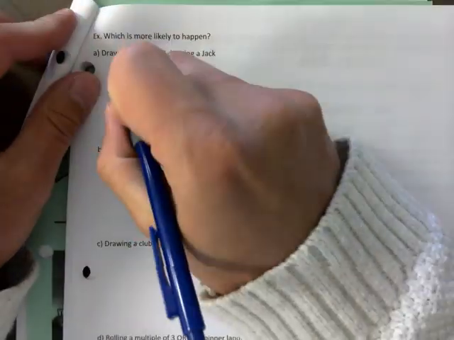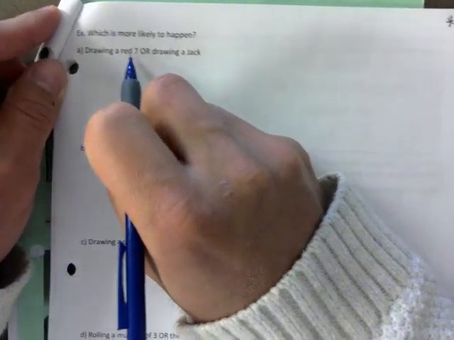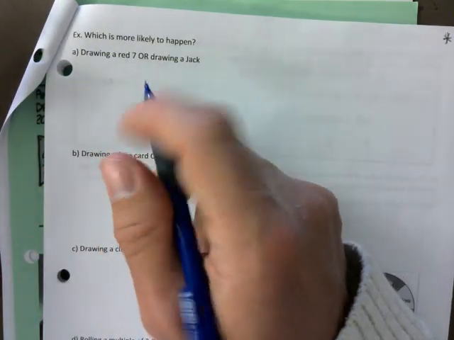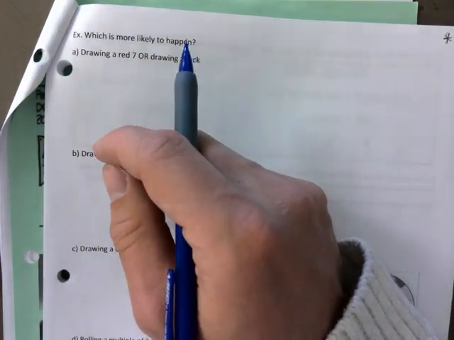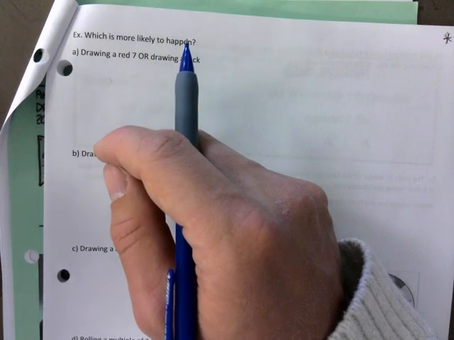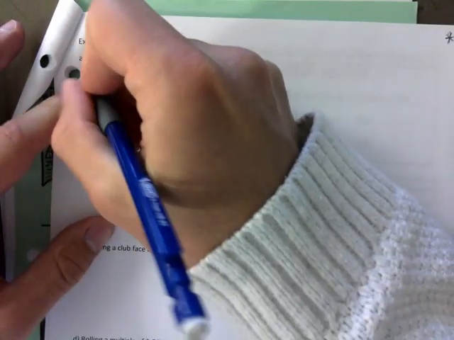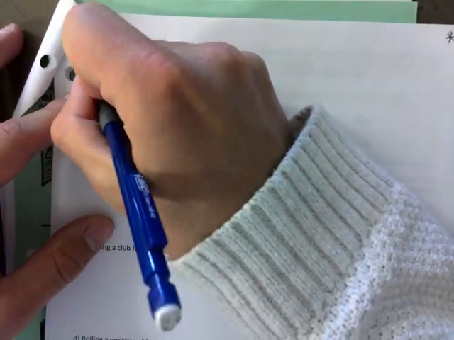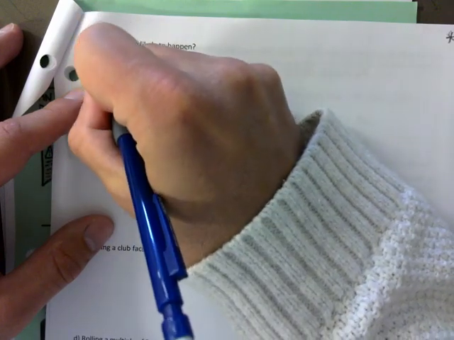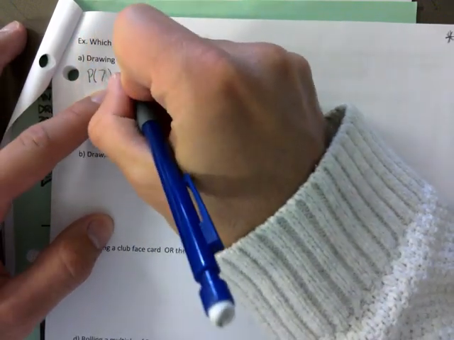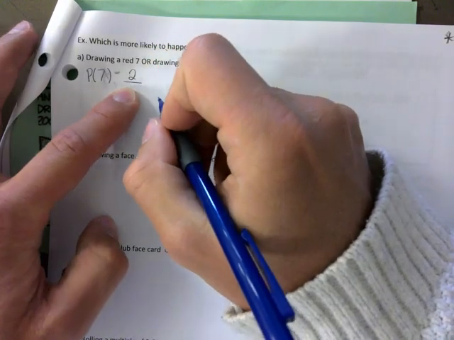Anyway, drawing a red 7. There are two suits that are red, and there's one 7 for each suit, so there are two red 7s.